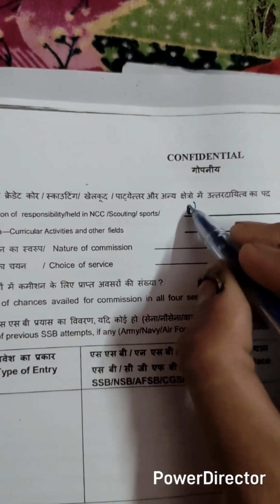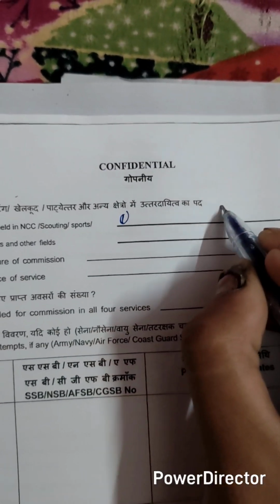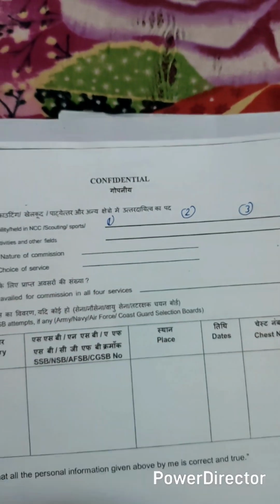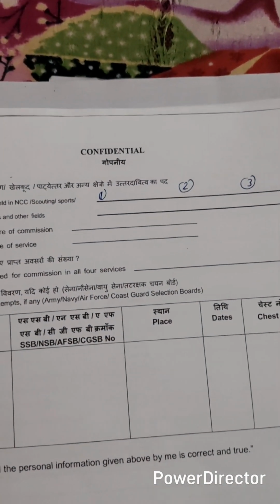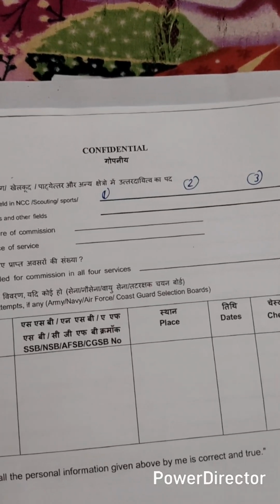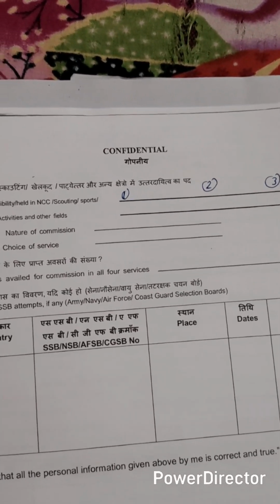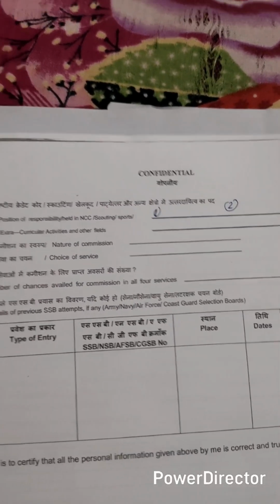Similarly, as I have told you, first point, then after completing it second point, then third point, the various activities. You must have organized something, like organizing a debate competition, or performing charity for patients. So similar activities that you have done, you need to write in this.